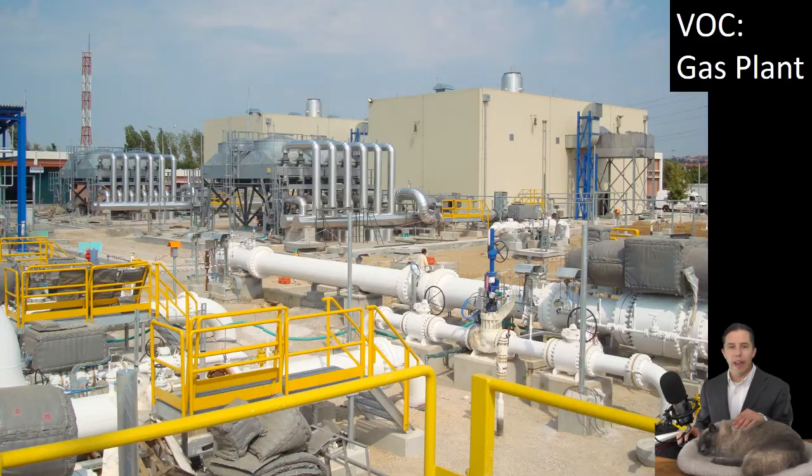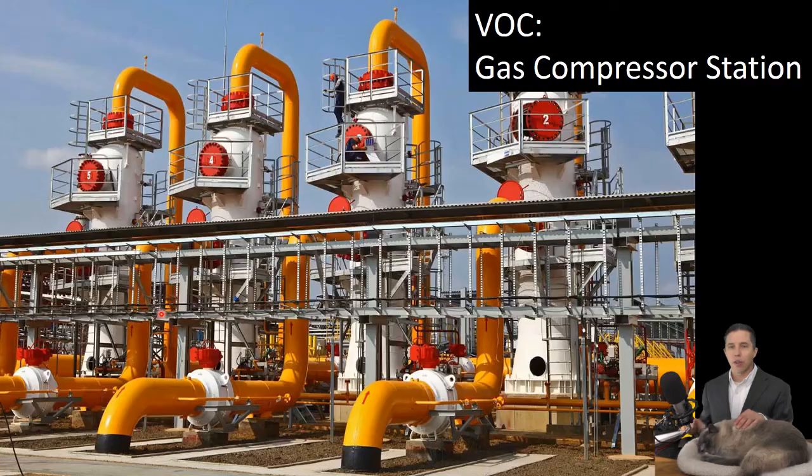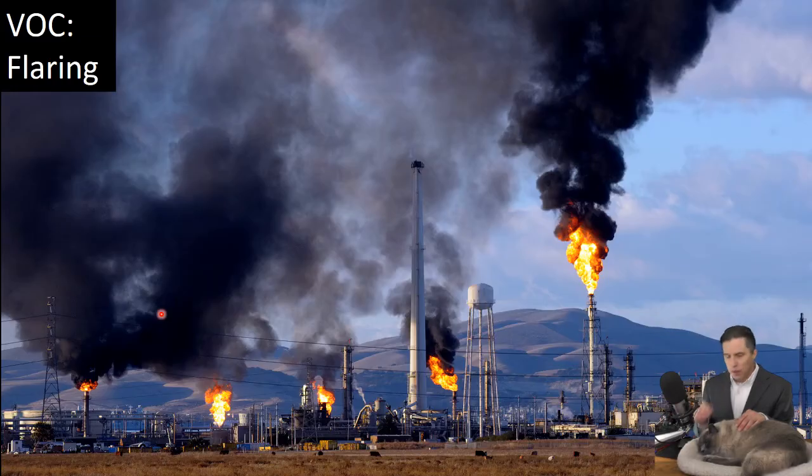A gas plant is the first stage in that, where they separate out the different components and purify it. And then in order to get it all the way to Albuquerque down the pipe, they've got to compress it in several different places along the way, and those are called gas compressor stations. And at each one of these, a little bit is lost in the atmosphere, in the gas plants and the gas compressor stations.